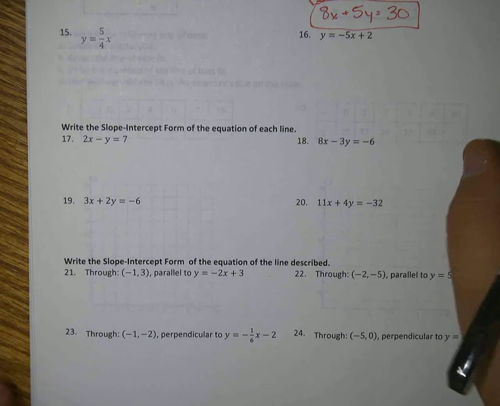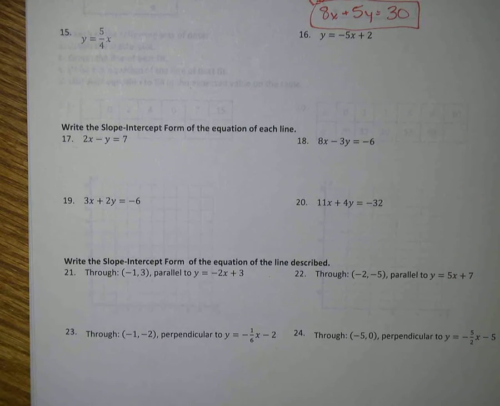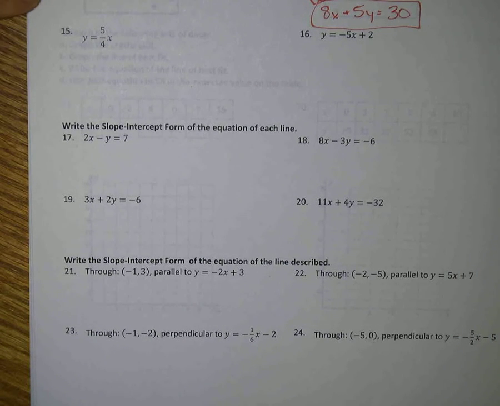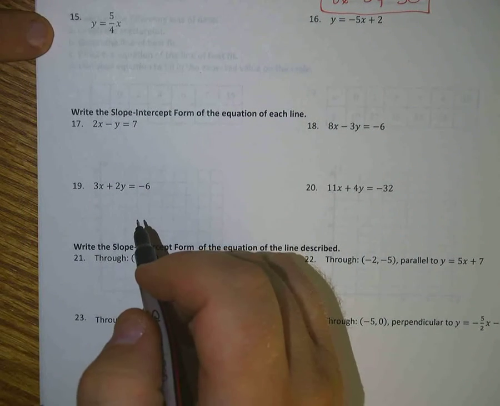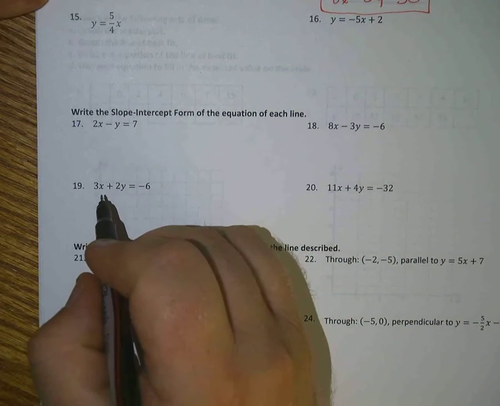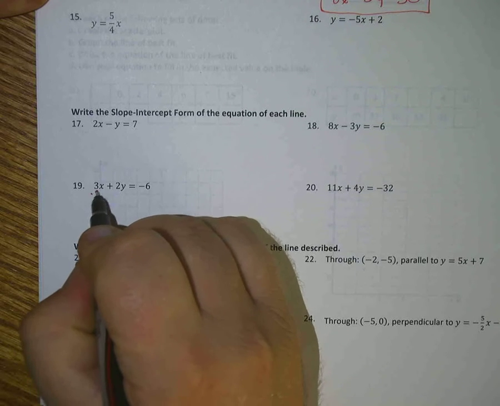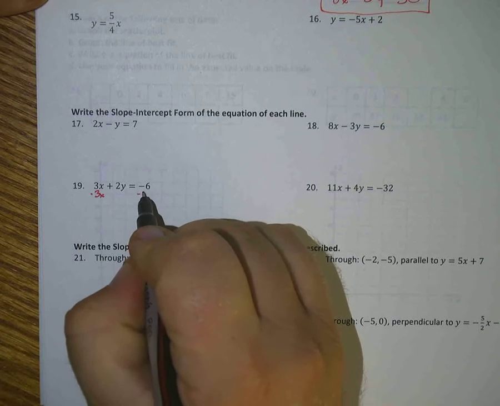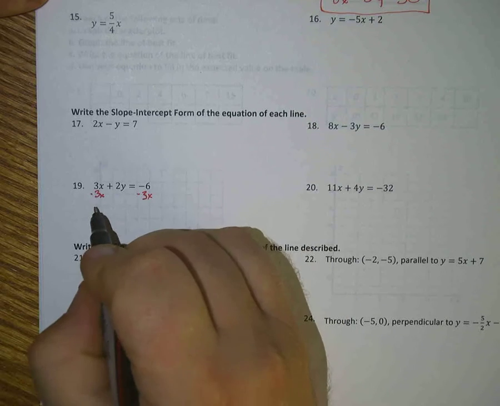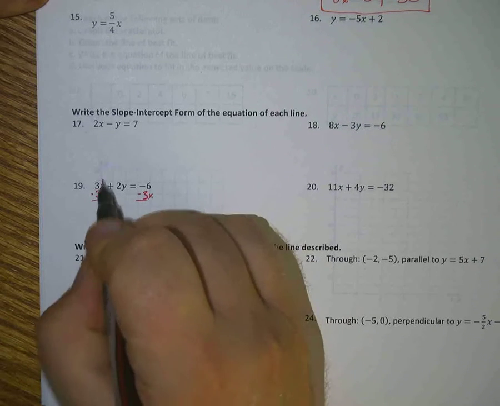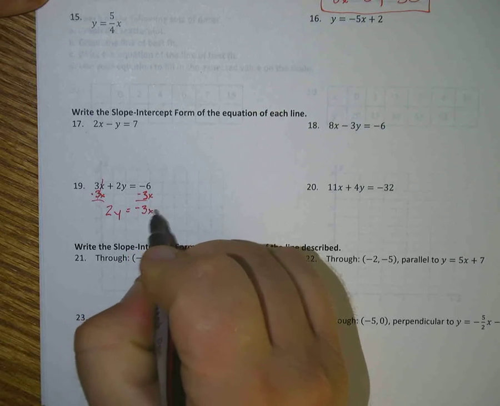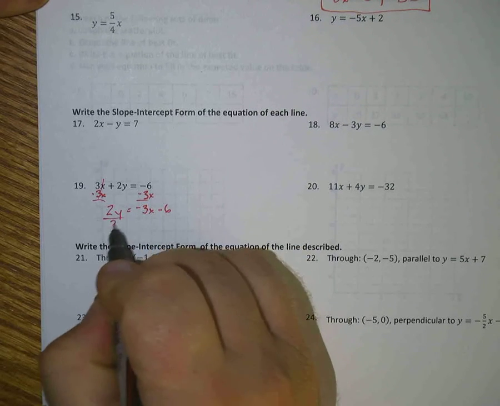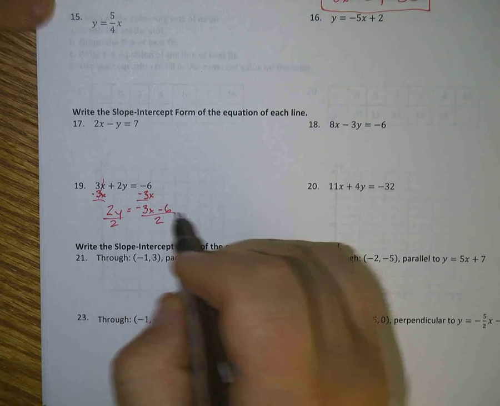Here we have standard form and we're writing it into slope-intercept form. So you always have to remember what you want to do. Let's look at number 19 for this. The first thing I want to do is get rid of the x, or just move it to the other side. So when I subtract 3x, those ones go away. I get 2y equals negative 3x minus 6. And then we're going to divide by 2 on both sides.